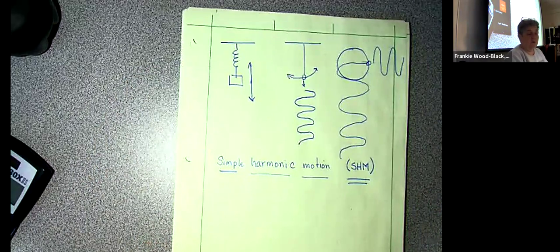In fact, one of your homework problems is going to be, our homework is to actually send in a video of something in simple harmonic motion. And I'll post that out, and we'll get that in by the end of next week. But I want you to look around and see where you might see simple harmonic motion, because it's all over. I mean, you've got them in your house.